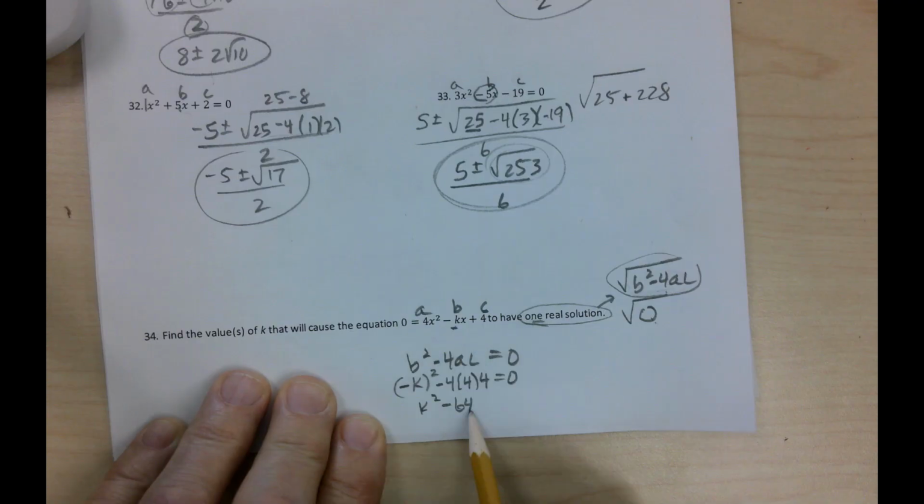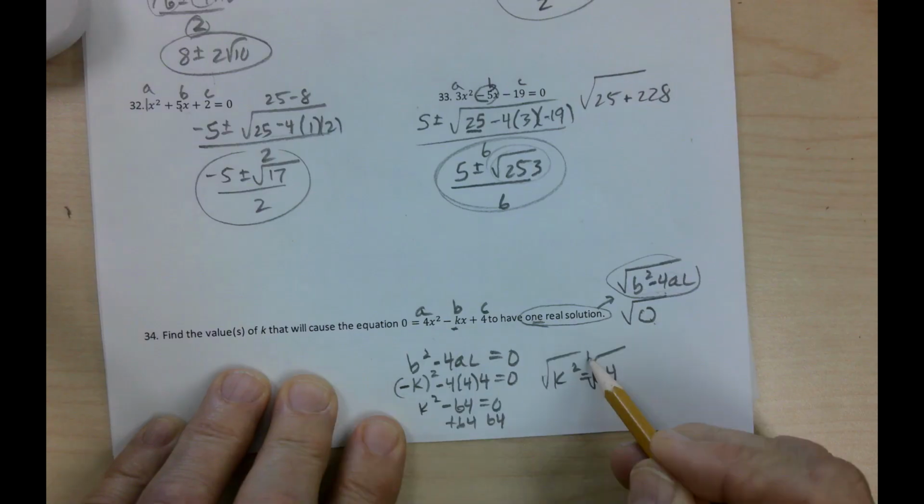Now this is k squared. 4 times 4 is 16 times 4 is 64 equals 0. We're going to add 64 to both sides. And we get k squared equals 64. And great thing. So the two values for k, plus or minus 8. And that ends your review. So good luck.